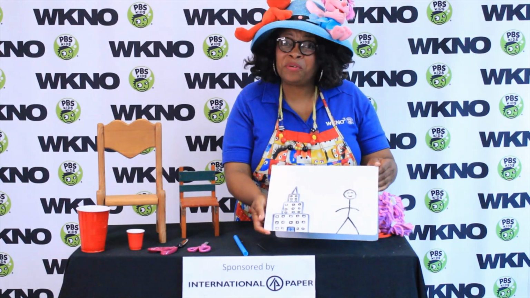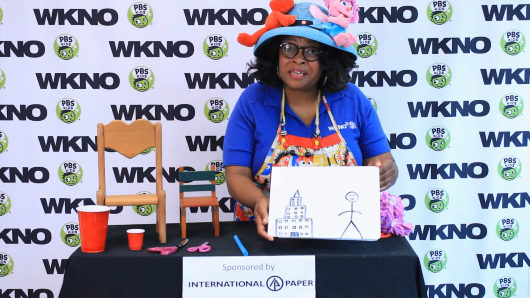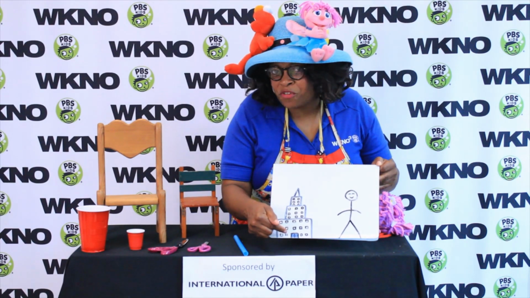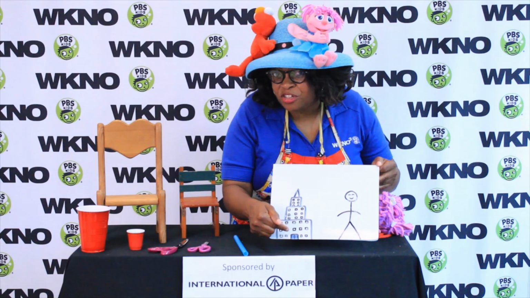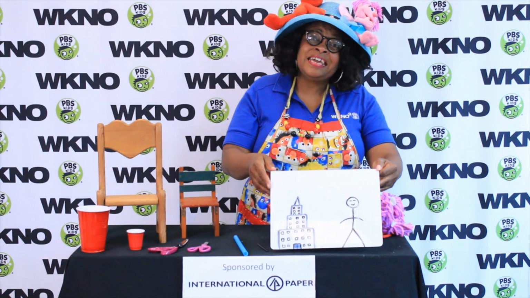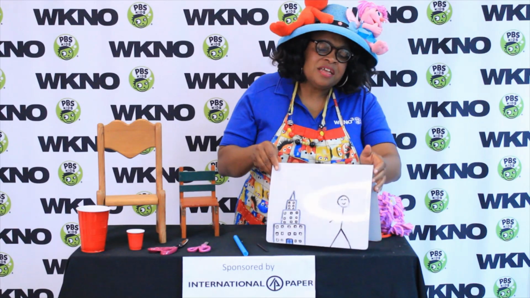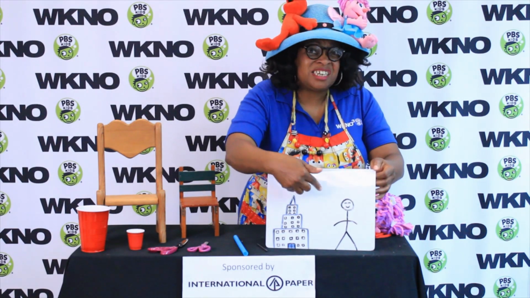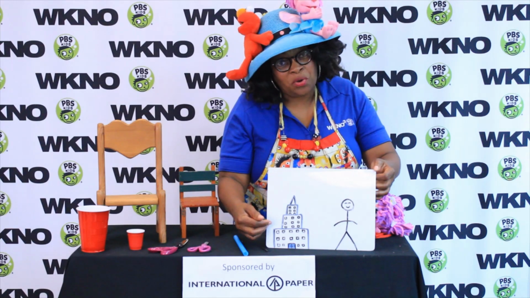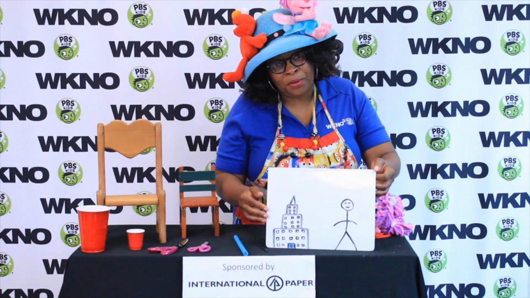No, I don't think that person can fit inside that building. Why? Did you say because the doors were way too small, they can't fit in the doors? You are so very right. Now, look here. Because the proportion there is not correct, right? The person is too big to go into the small doors on that building.